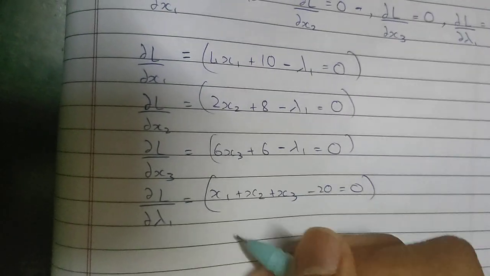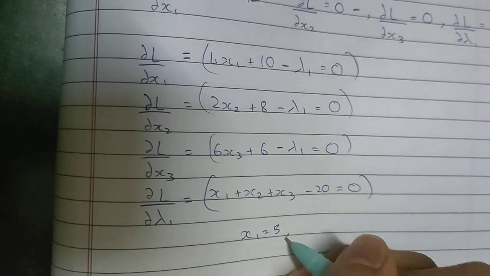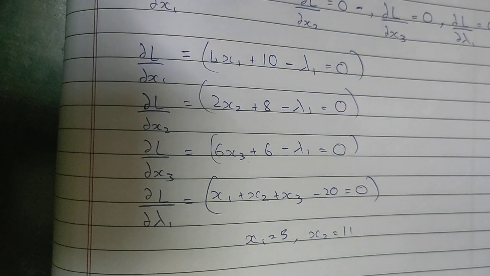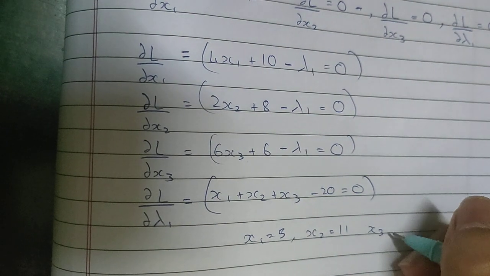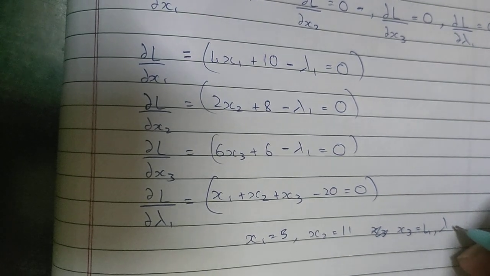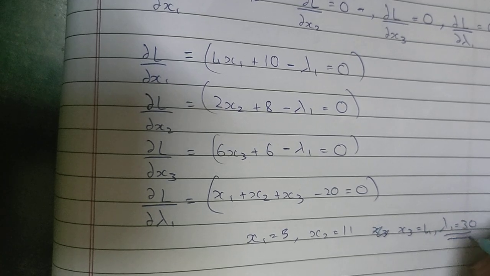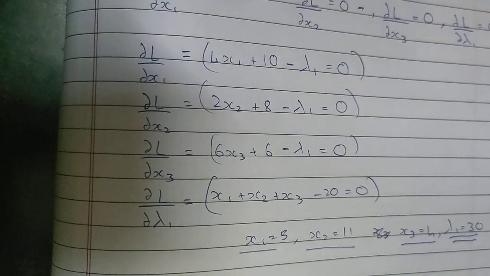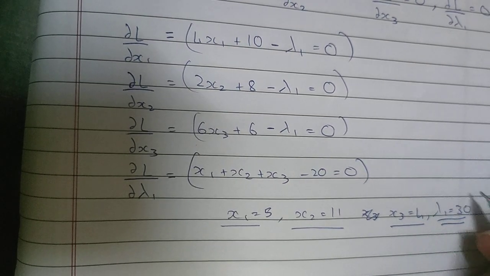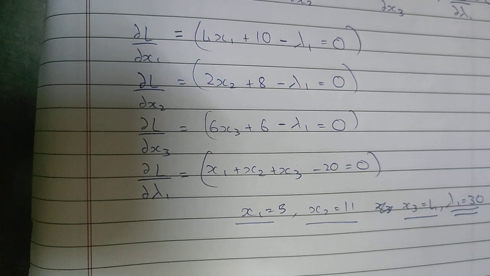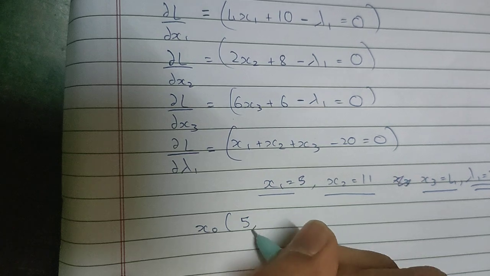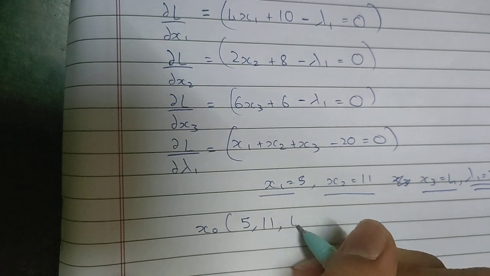So we get x1 as 5, x2 as 11, and then x3 as 4, and lambda 1 as 30. Yeah, so this has 30, and then we basically got a stationary point. Our stationary point is 5, 11, 4.